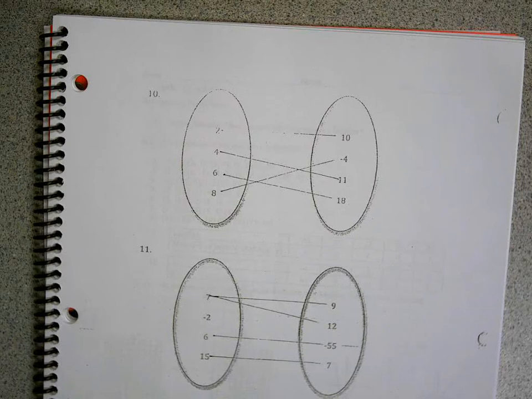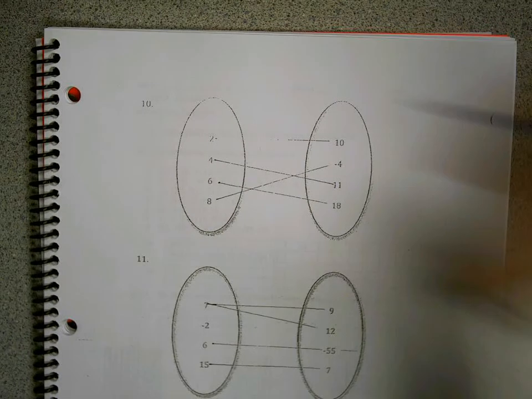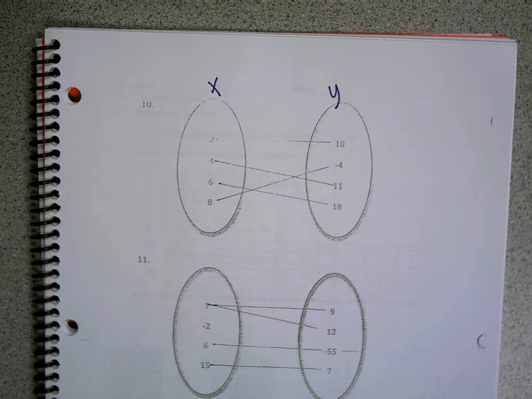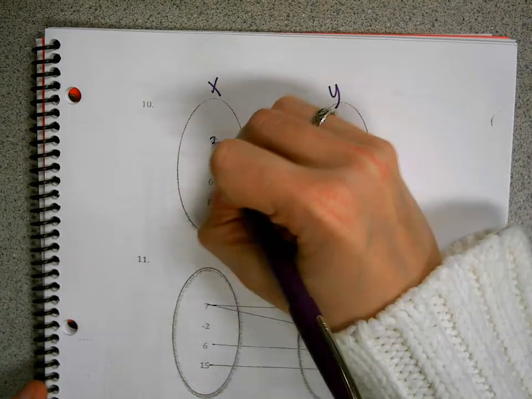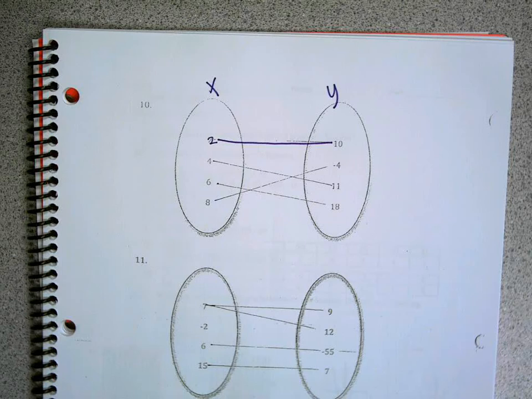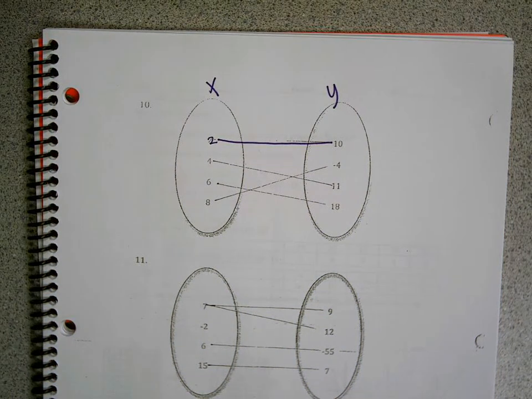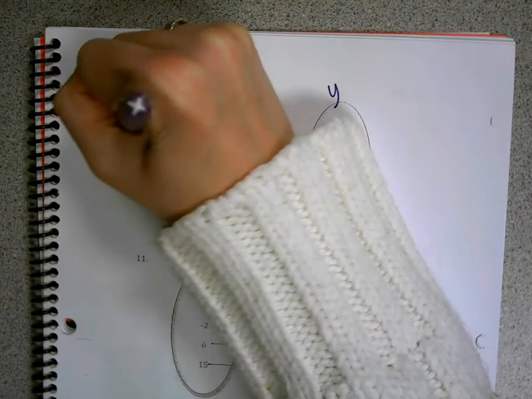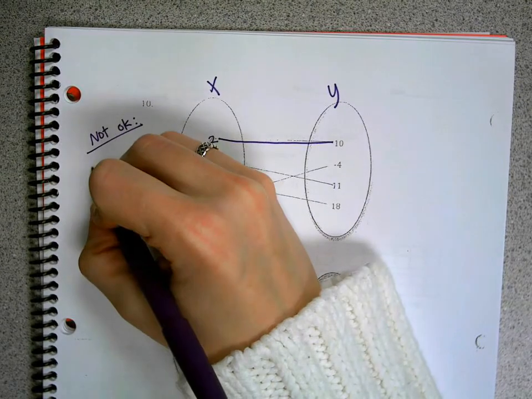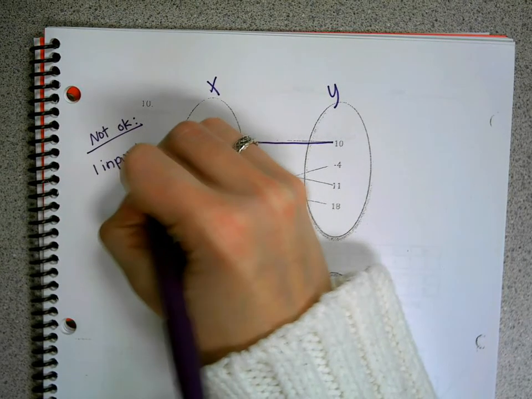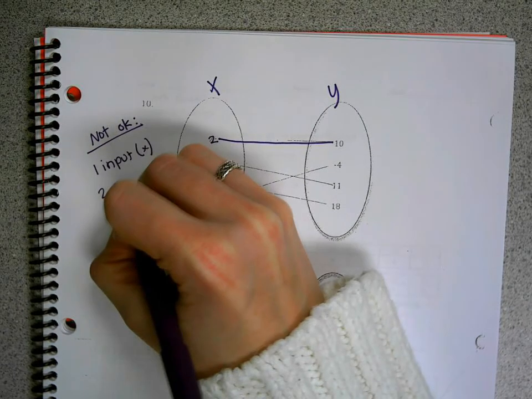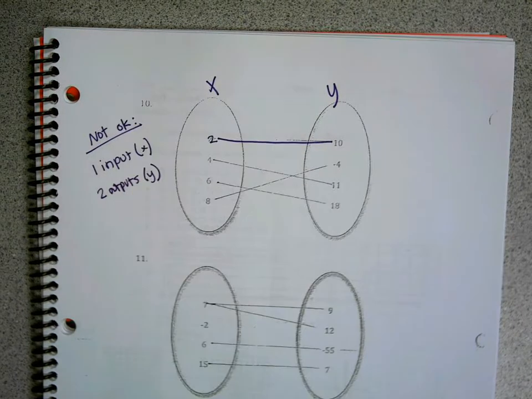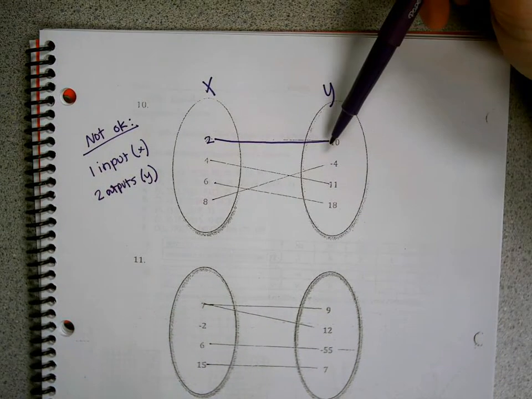All right, turn over to page 8. This is a different way to write our x and our y values. The x values always come first, and the y values come second. This is a 2, and the line goes all the way across. So again, we just want to check our x values. And if there are two lines coming from an x value, that's not okay. Because it's not okay to have one input, or x, and two outputs, or y. So 2 goes with 10, that's just 1, so that's okay.